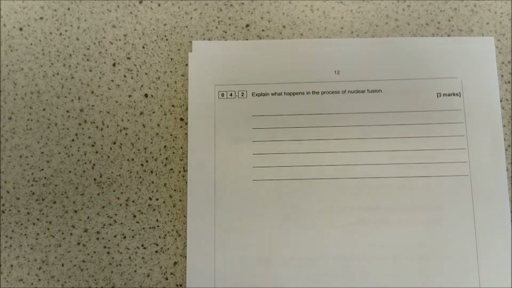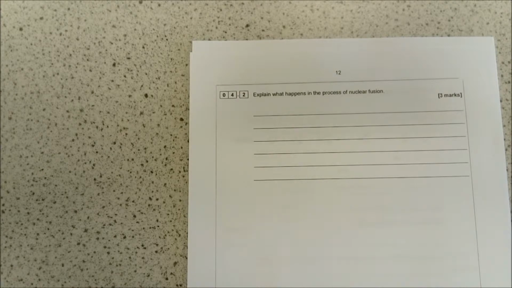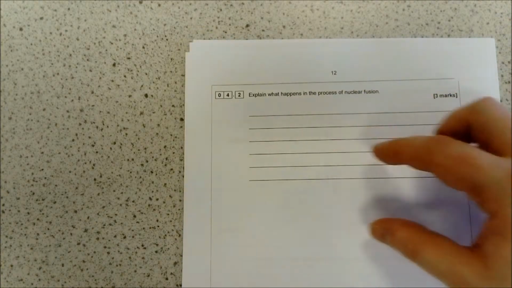So the question moves on to explain what happens in the process of nuclear fusion. In nuclear fusion it's the opposite. Nuclear fusion is when 2 smaller nuclei are fused together to make a larger, heavier nucleus. The conditions you need for this are high temperatures and high pressures. You might want to give an example of it: tritium plus deuterium, you fuse those together and you'll make an atom of helium. Sometimes it will ask for a specific example, sometimes it won't.